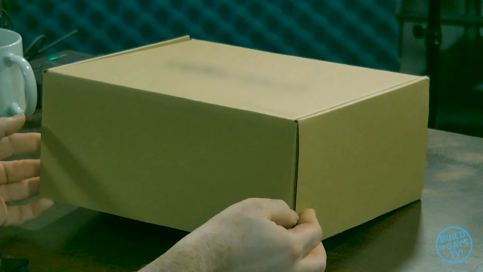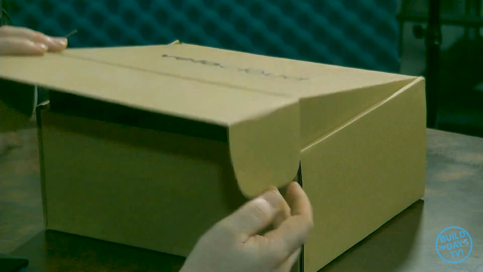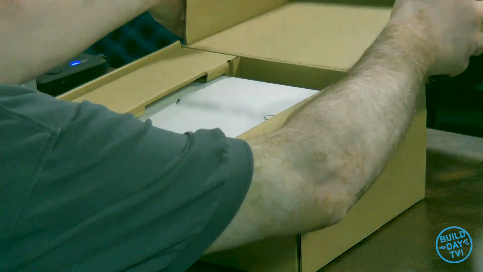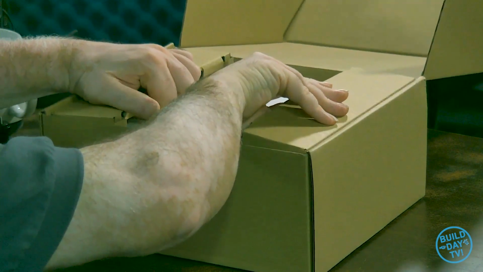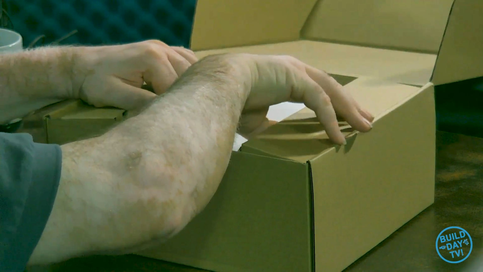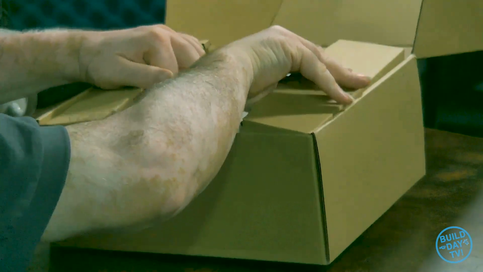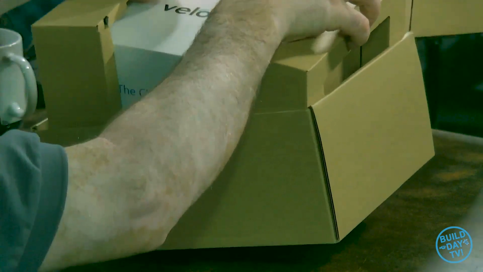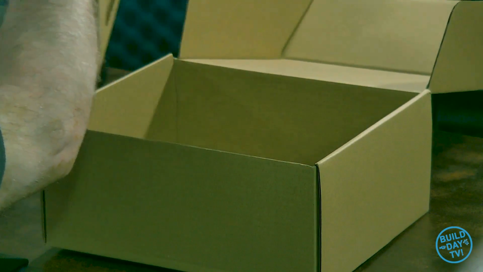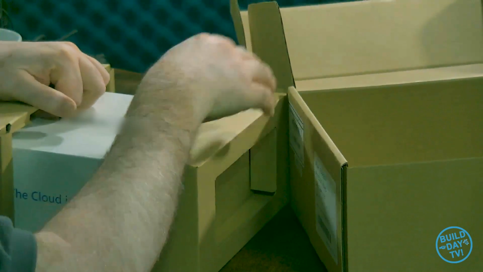But let's start with opening up the big cardboard box. All right, let's open this up. It's fairly straightforward on the opening. We've got some cardboard here, and it looks like it's just going to pull the whole thing up here. And it looks like it's a box within a box. So let's pull this up. Be very careful not to separate the cardboard.